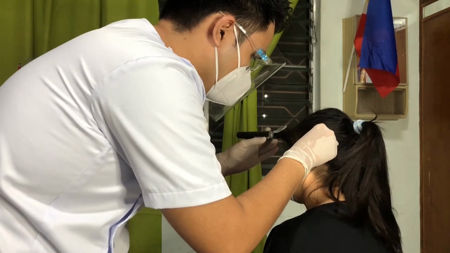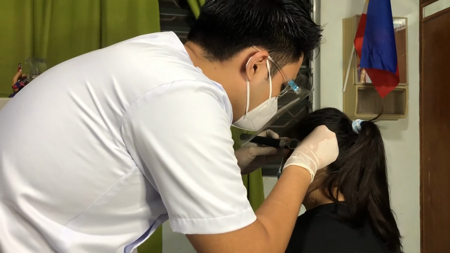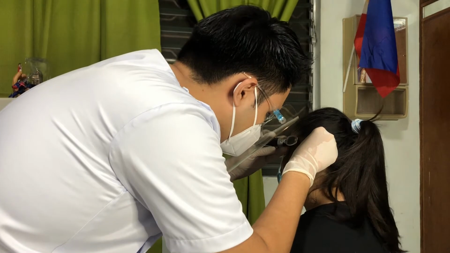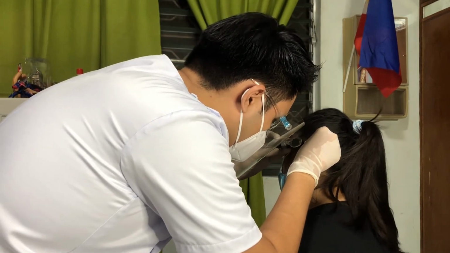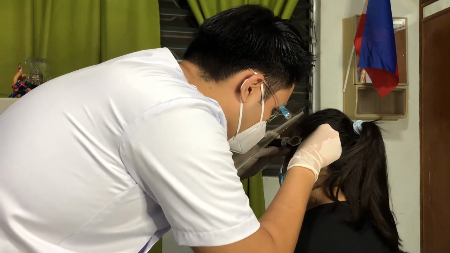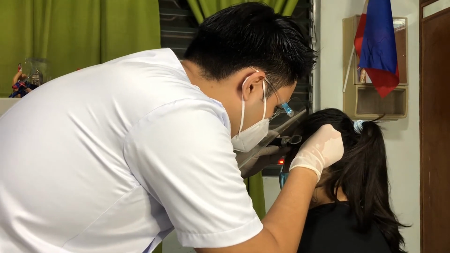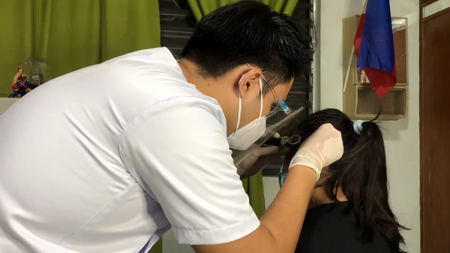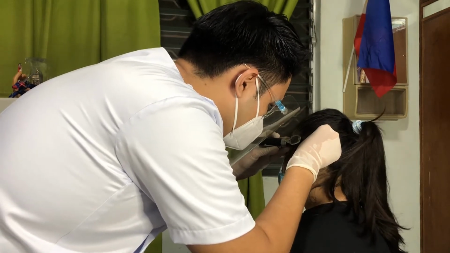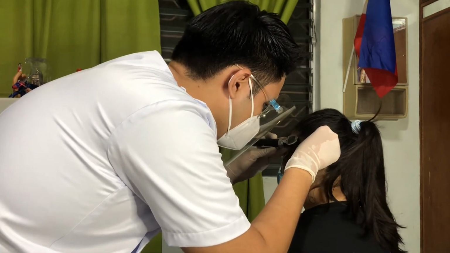Turn on the otoscope light. Grasp the otoscope with the dominant hand. In my case, I am a left-handed person, so I will be using my left hand. For cooperative patients, hold the handle of the otoscope in upright position. For the restless patient, hold the handle of the otoscope against the patient's head to help stabilize the instrument.